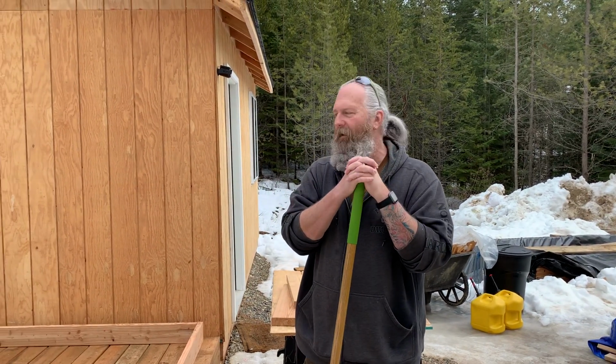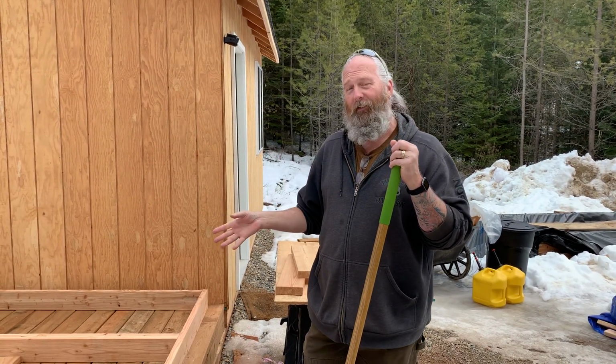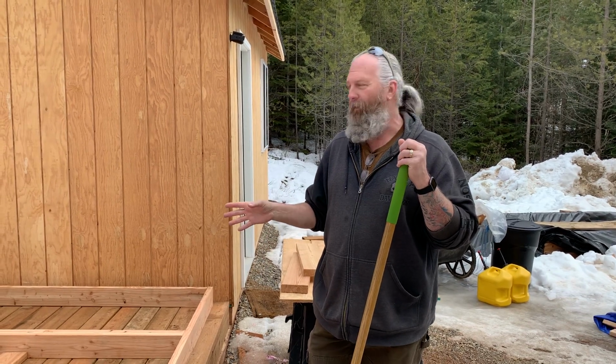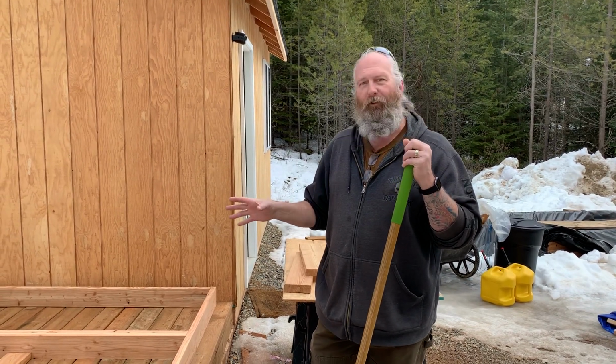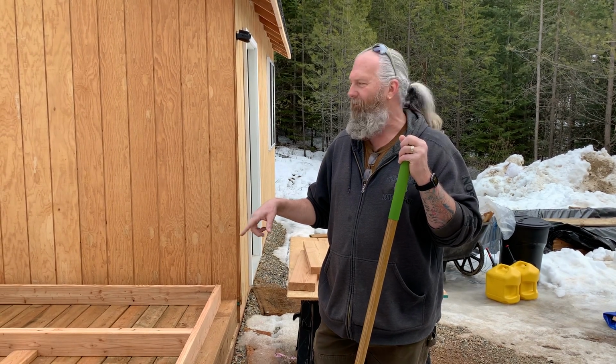I want to show you how to frame a wall. There's a formula to this, and once you know this formula, you can go out and build whatever you want to build. So I'm going to give you a couple of examples here, and then we're going to show you how I laid this wall out that's laying on the deck here for this next section.